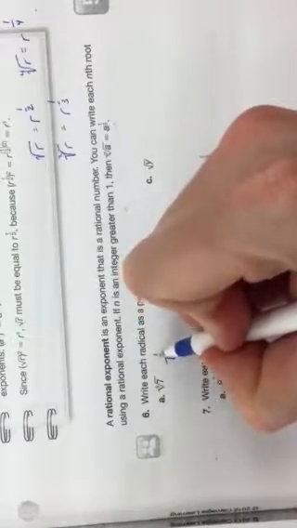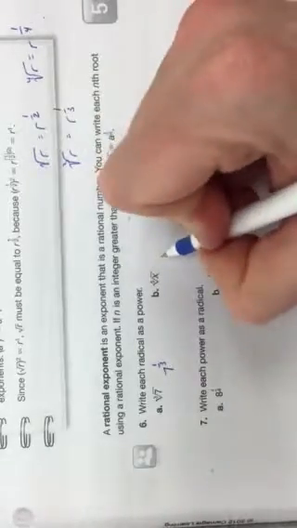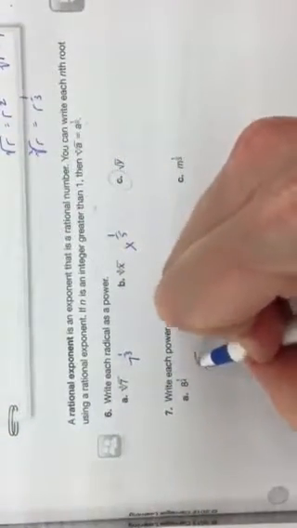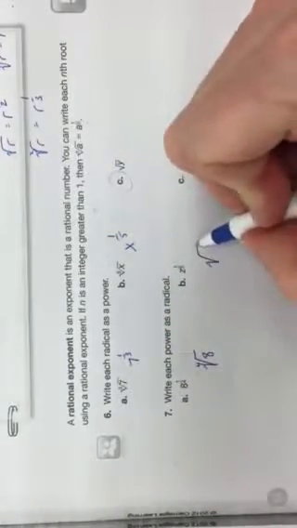So rewrite each radical as a power. The cube root of 7 is the same thing as 7 to the 1/3, right? The fifth root of x is the same thing as x to the 1/5. Now you do this one. And here they wanted you to go from radical to exponent. Now they want you to go the other way. 8 to the 1/4 is the same thing as the 4th root of 8. z to the 1/5 is the same thing as the 5th root of z. You go ahead and do C by yourself.